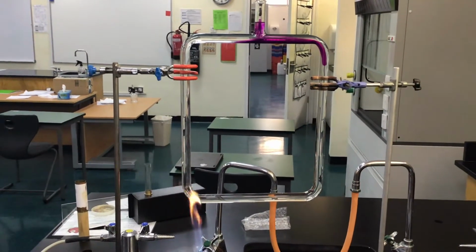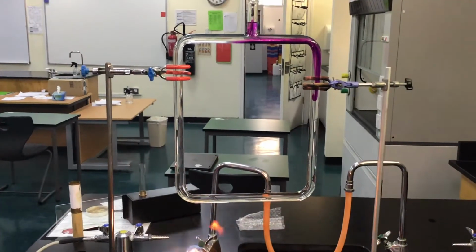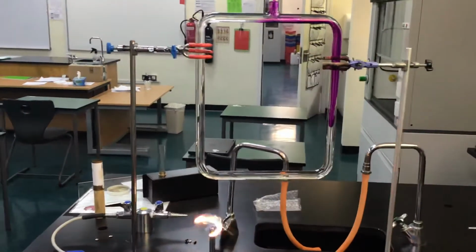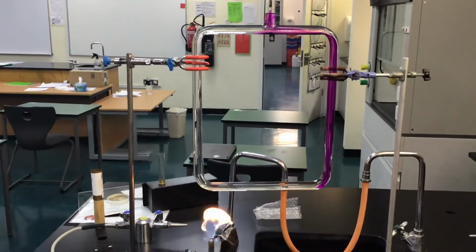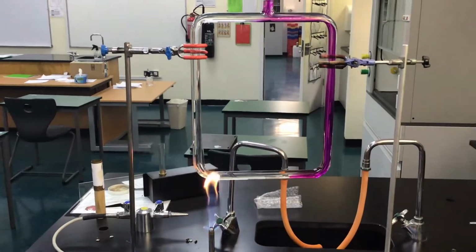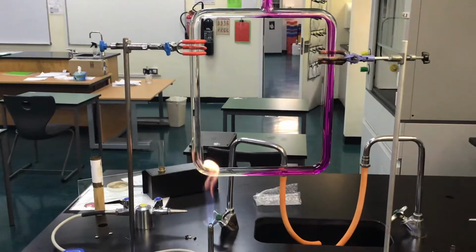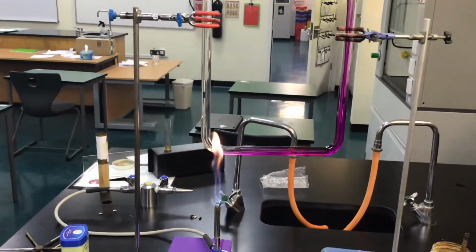You see nice and clearly that it's all falling down one side. And when it gets to the bottom, it's coming around and coming up. What's happening then?